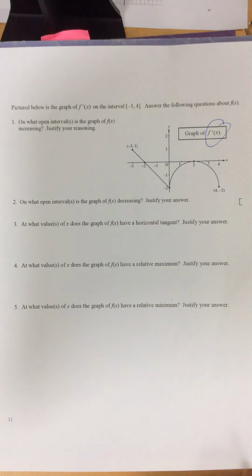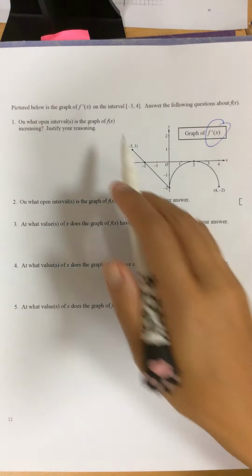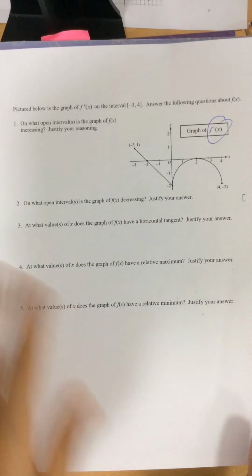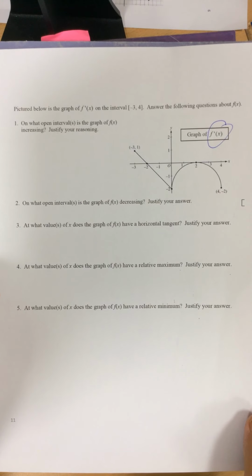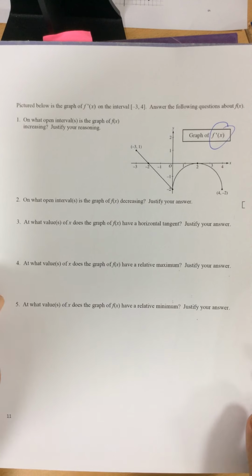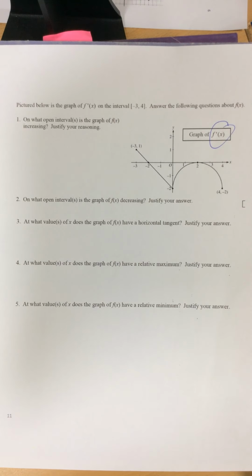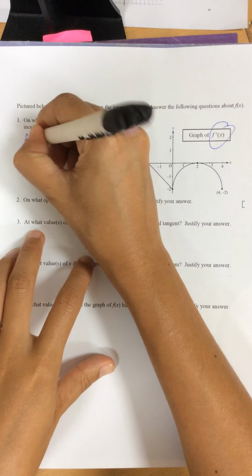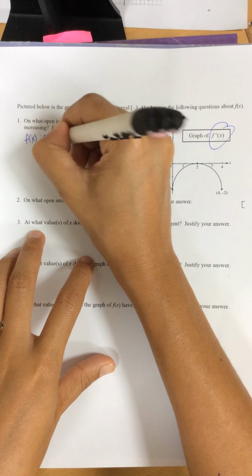Well, this time we have a graph here. This time it's the derivative of x, and it's on the interval -3 to 4. And it's going to ask us some questions about the original function f of x. So on what open interval is the graph of f of x increasing? So f of x is increasing when what?